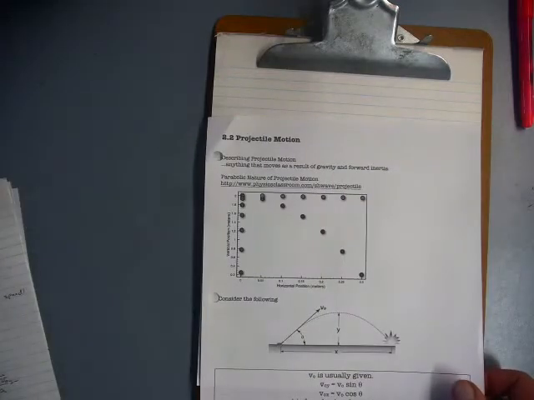Projectile motion actually starts on the next page.